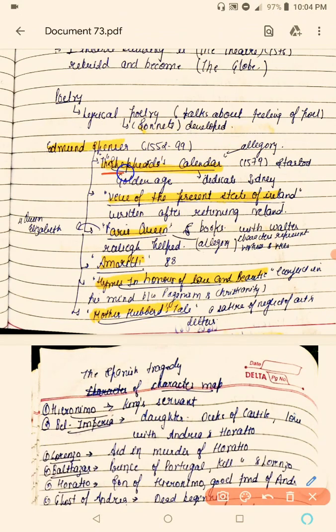He wrote The Shepherd's Calendar, which was an allegory, published in 1579. The Golden Age started after this. This Shepherd's Calendar was dedicated to Sydney. Then View of the Present State of Ireland. It was written after returning from Ireland.